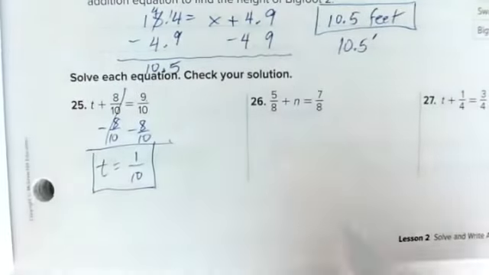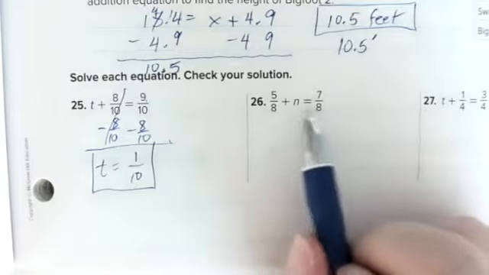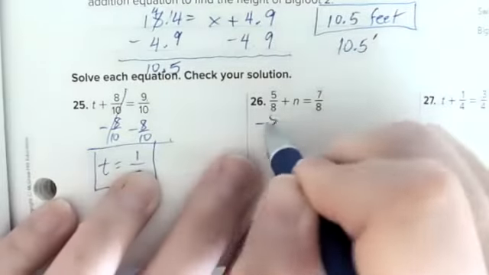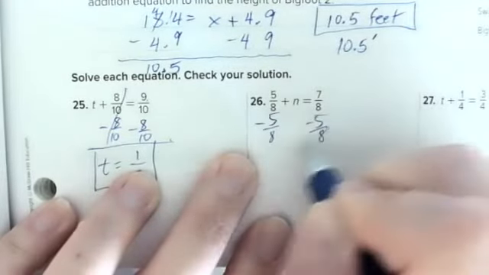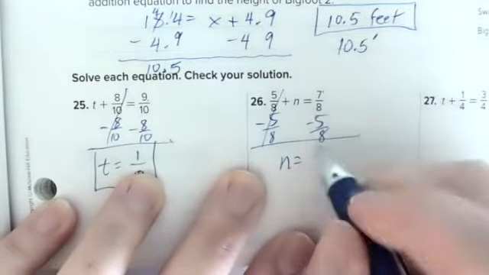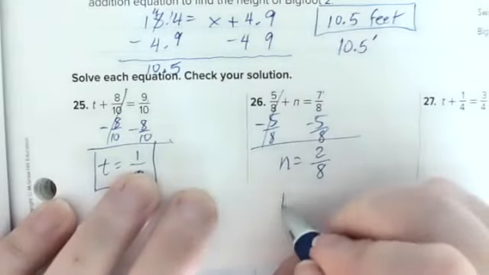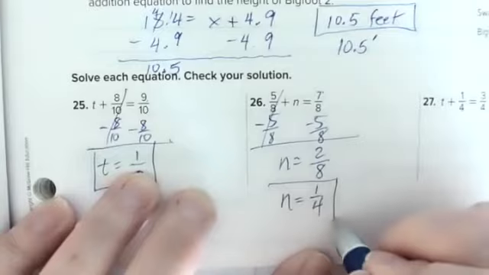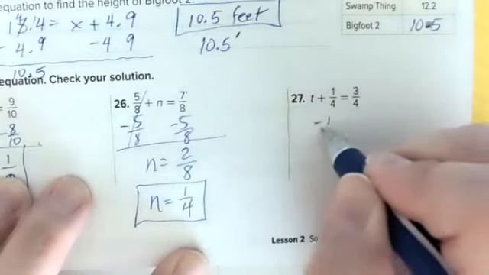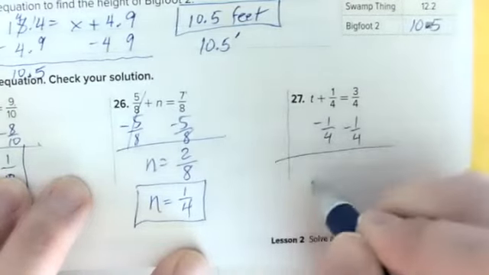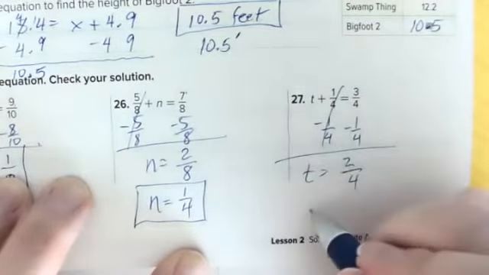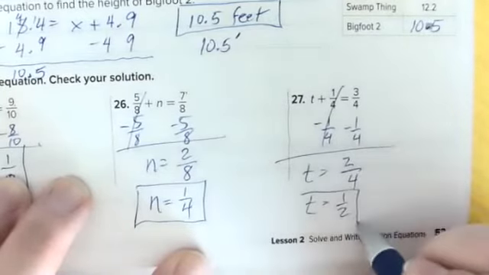Okay, number 26, we have 5/8 plus how many eighths equals 7/8. I know that you can do this in your head and say 5/8 plus 2/8 equals 7/8, but let's show it algebraically. Subtract 5/8 from each side. 5/8 minus 5/8 is 0. So we have m equals, and then 7/8 minus 5/8 is 2/8, which is not a good answer because it's not simplified. So we would simplify that to 1/4. Okay, and then number 27, we want to isolate t, so we subtract 1/4 from each side. So we get t equals 2/4, which is not a good answer because it's not simplified. We would simplify that to 1/2.